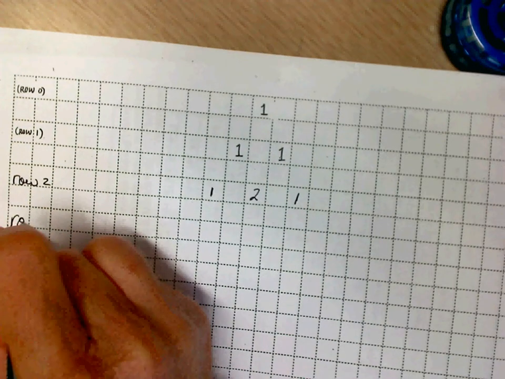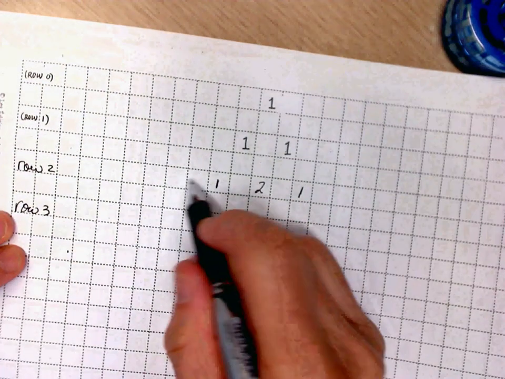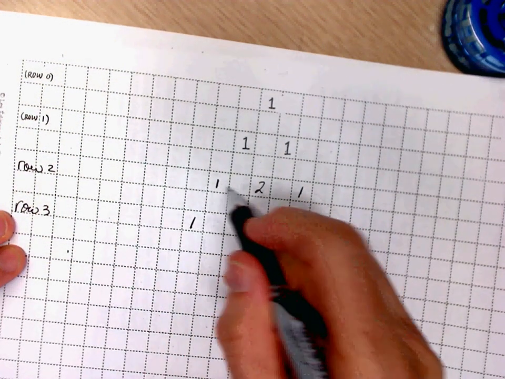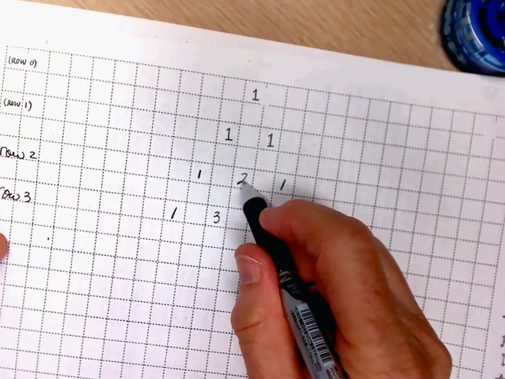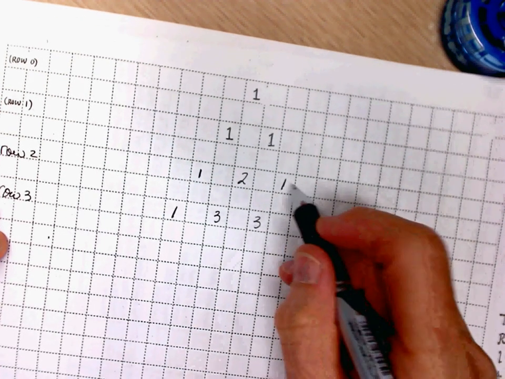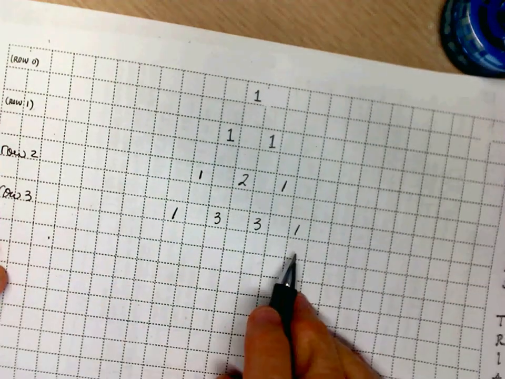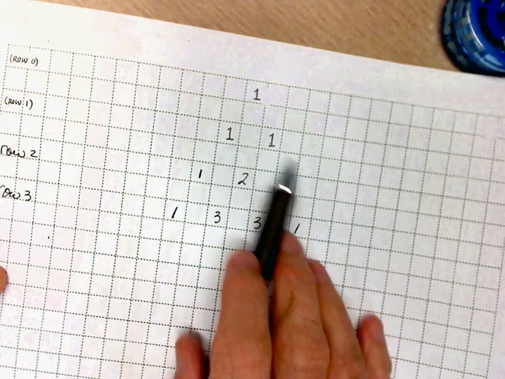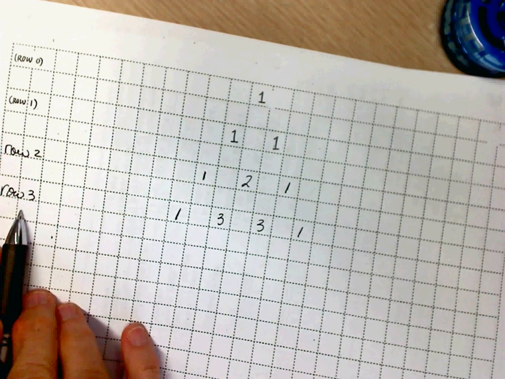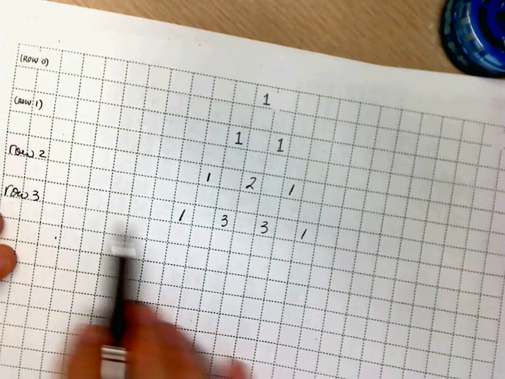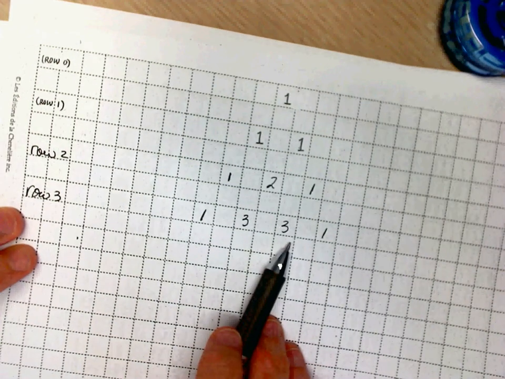So here's row 3: 1 plus 0 is 1, 1 plus 2 is 3, 2 plus 1 is 3, 1 plus 0 is 1. Now we have row 3. Even though it looks like row 4, we call it row n equals 3.